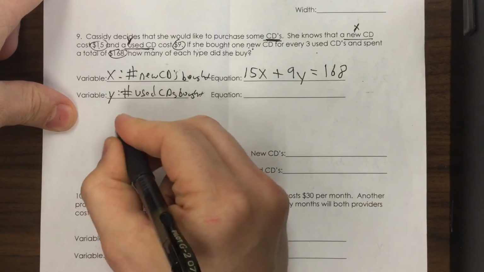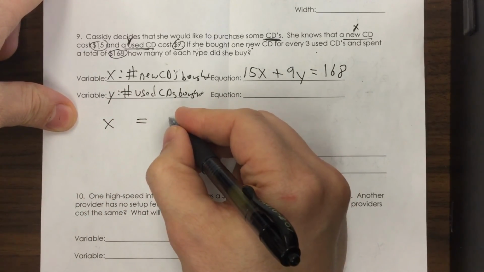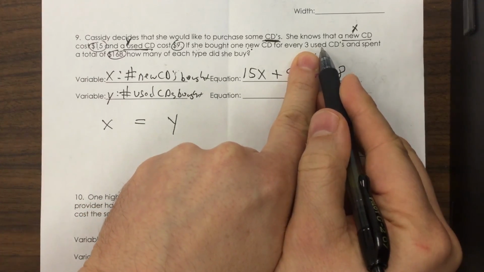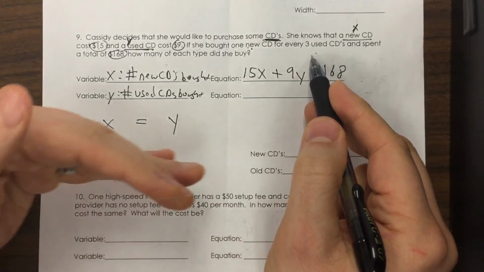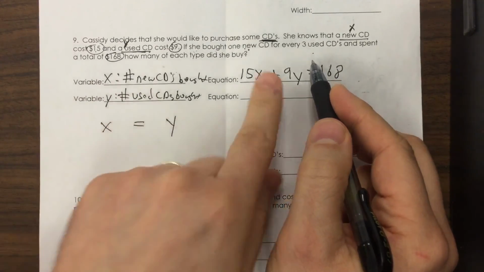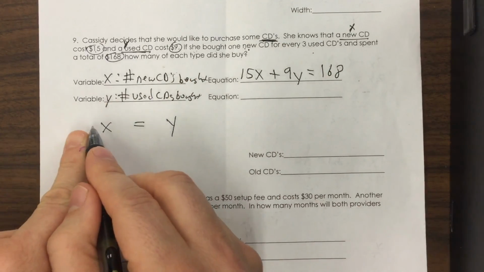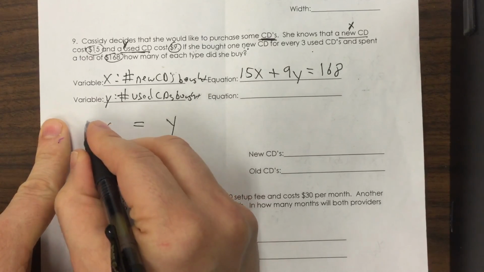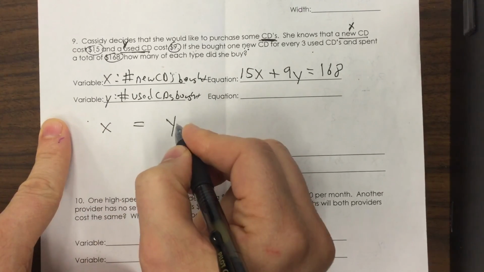So if I had the number of new ones on one side of an equation and the used ones on the other side, she bought more used ones. But to make them balanced, the 3 has to actually go with the new one. It takes 3 new ones to get to the same amount of used ones that she got.